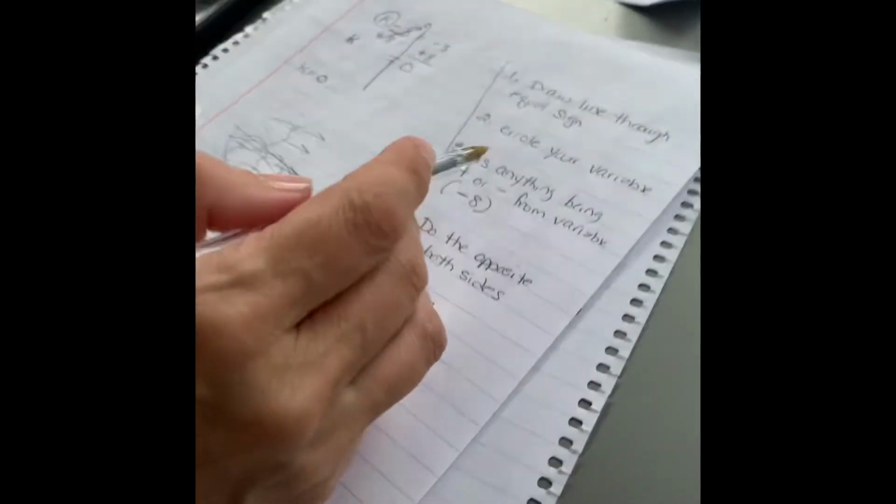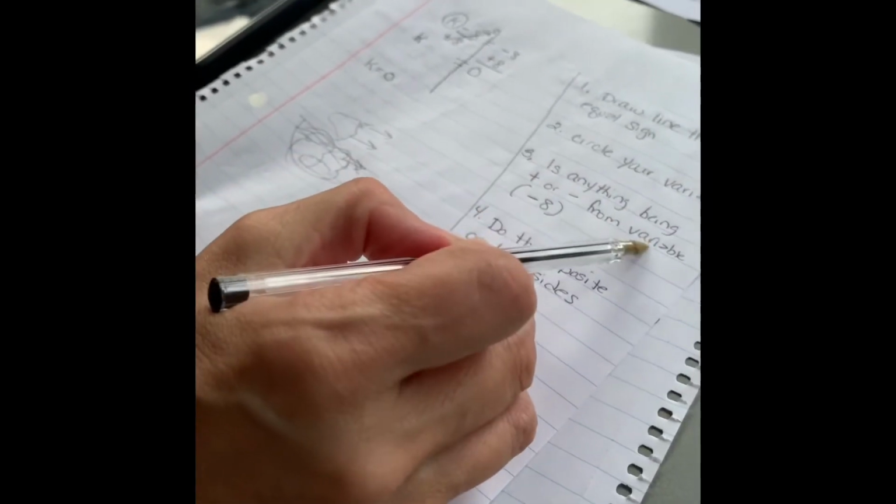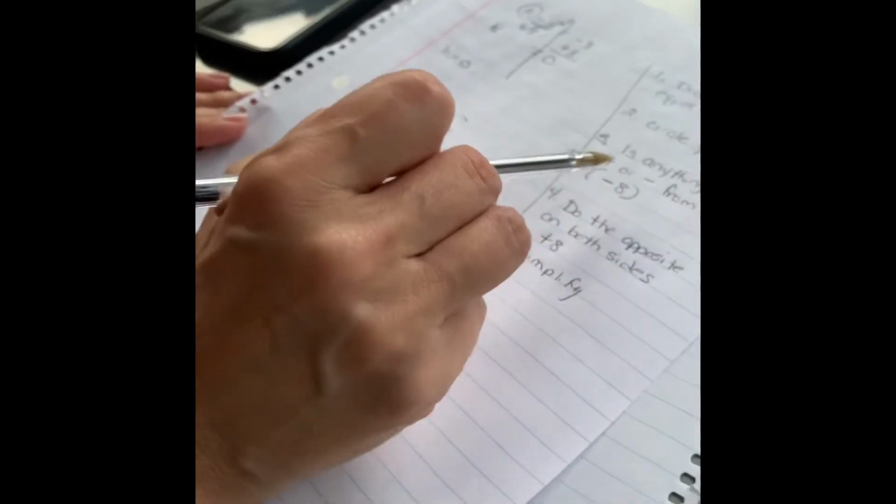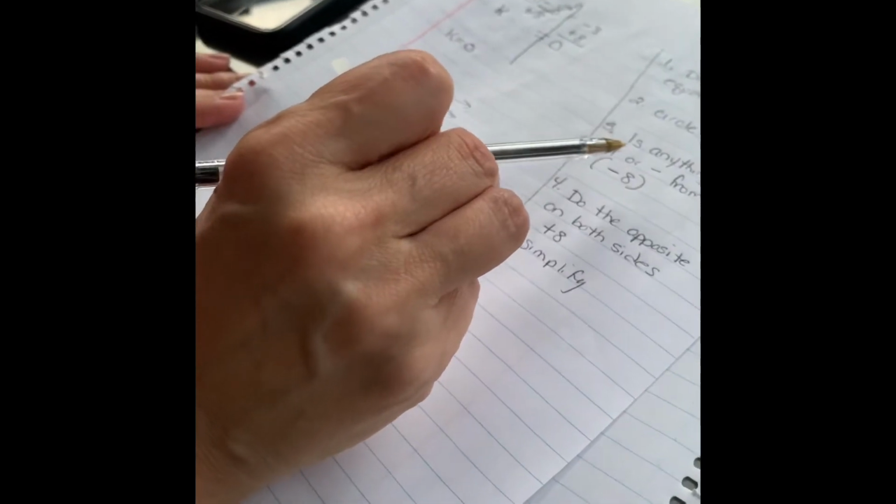Now we're going to do multiplication and division. It's exactly the same thing, except instead of asking ourselves, is anything being added or subtracted from the variable, we're going to ask ourselves, is anything being multiplied or divided into the variable? We're still going to keep all the other steps the same.